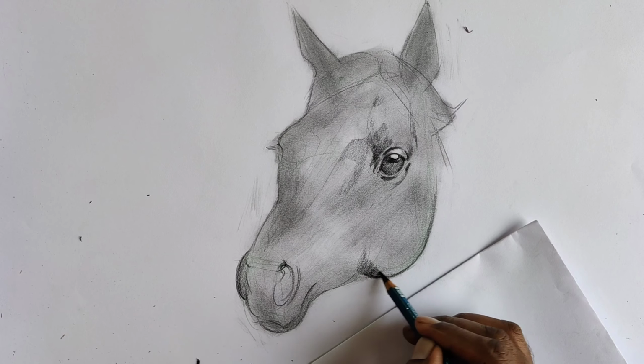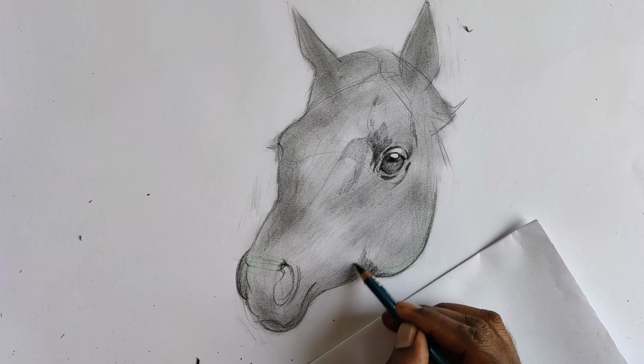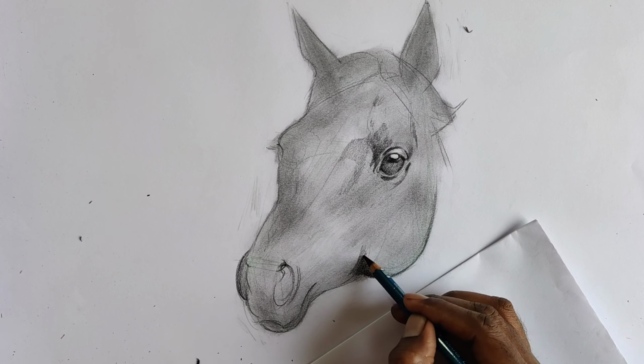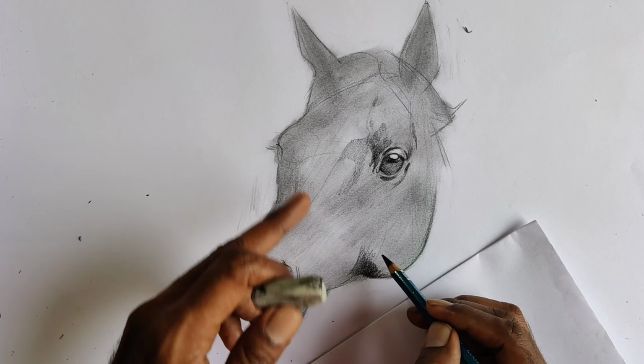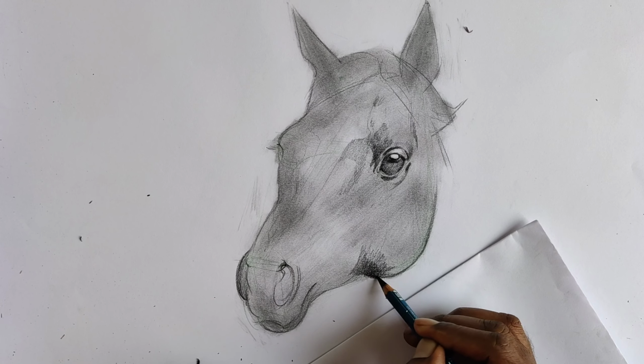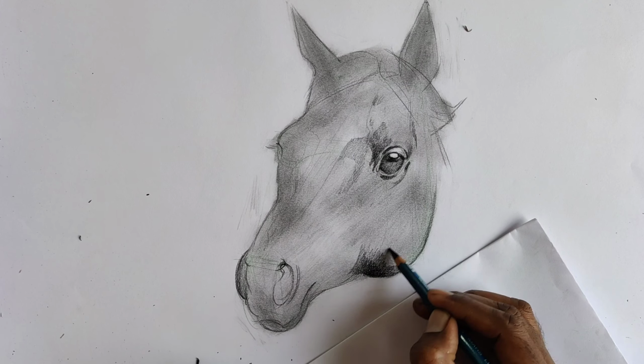Giving more darks below this jawbone, where you see the separation of this round jawbone and the conical shape of the snout. You make it nice and dark.